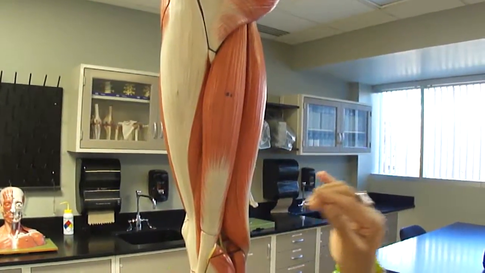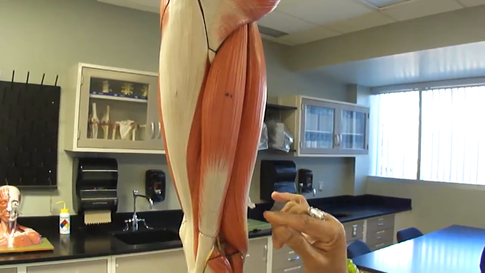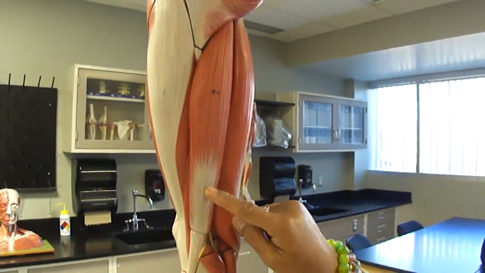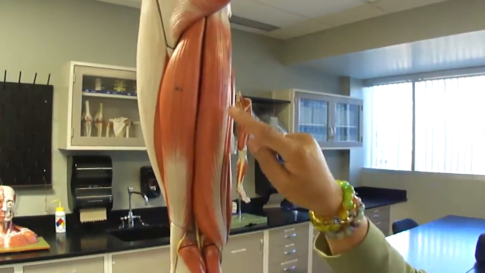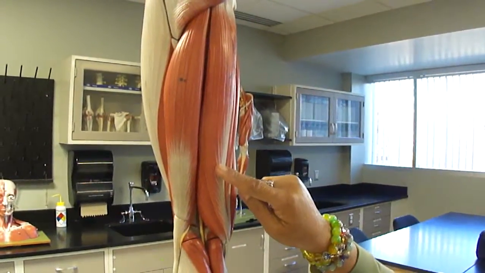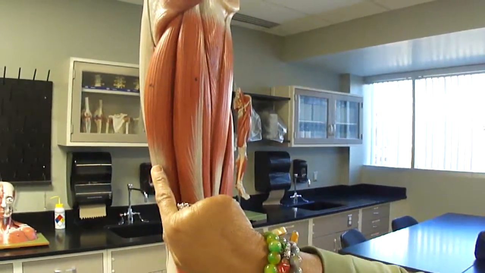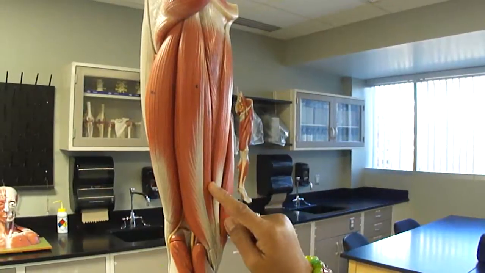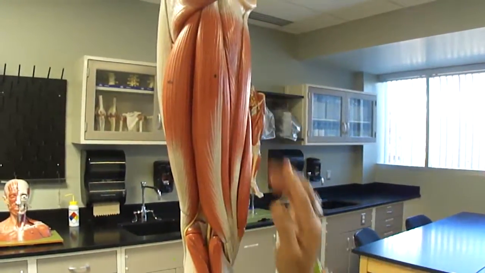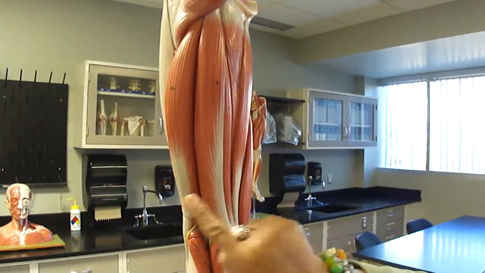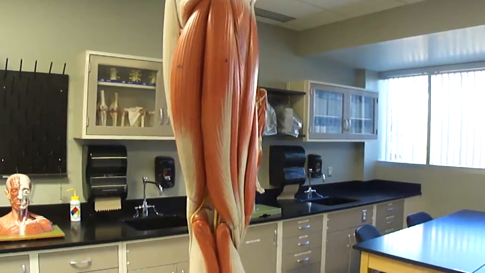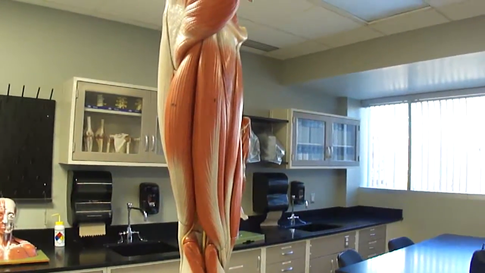The best mnemonic for that is: brother, biceps femoris; take, semitendinosus; me, semimembranosus. Brother, take, me. If you are coming from the medial side, my tender brother. I hope that will help a lot.